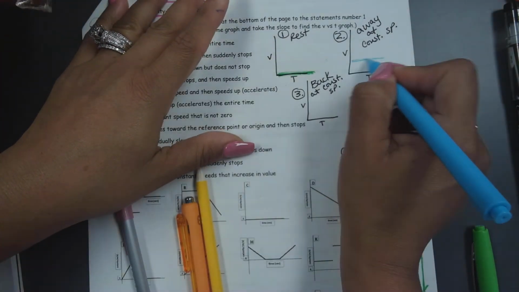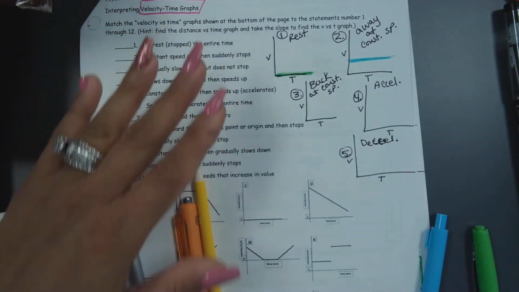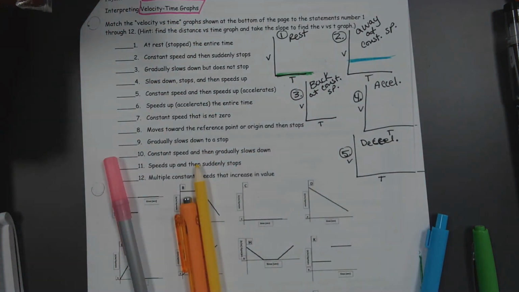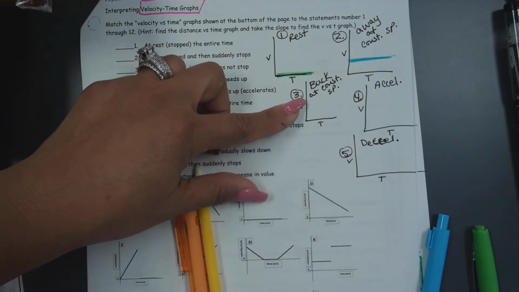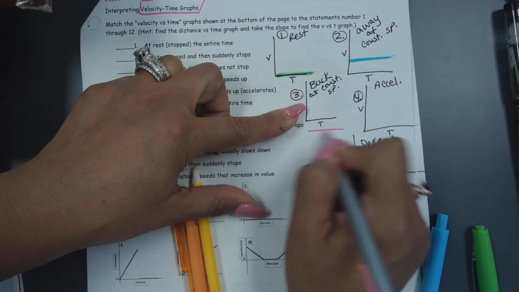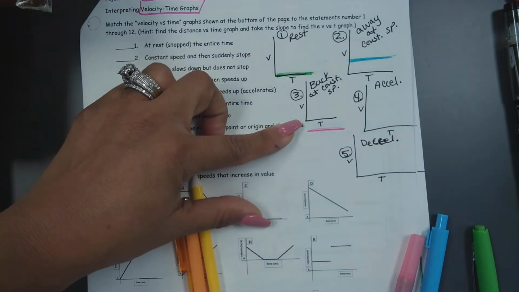Now, if it's moving away at a constant speed, it will be a flat line, no slope, anywhere above the x-axis, depending on the velocity. The faster it is, the further away from the origin. But it's gonna be above the x-axis. So moving back towards the origin at a constant speed is going to be below the x-axis.